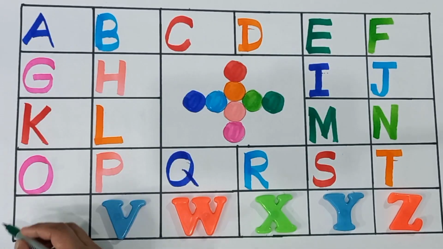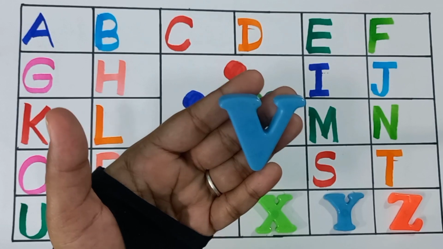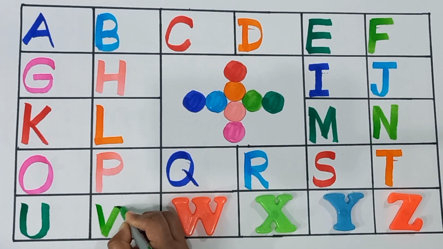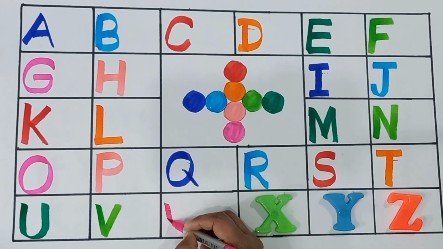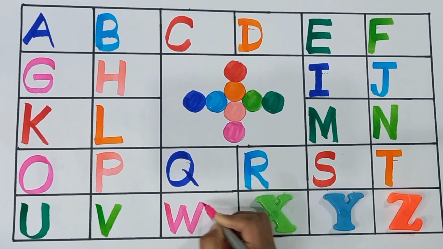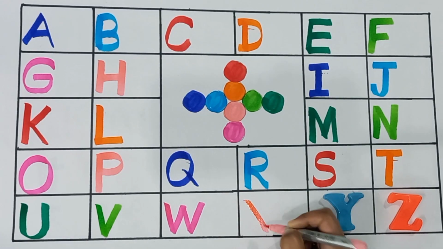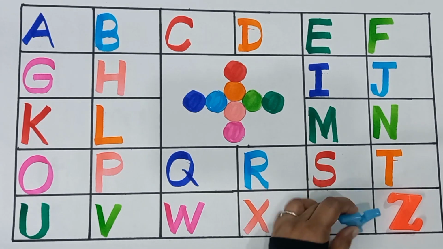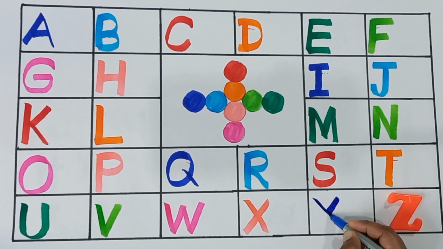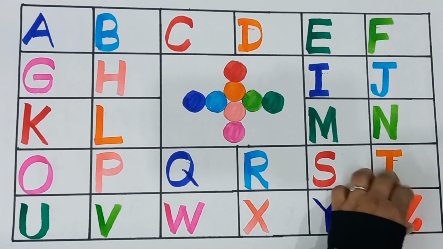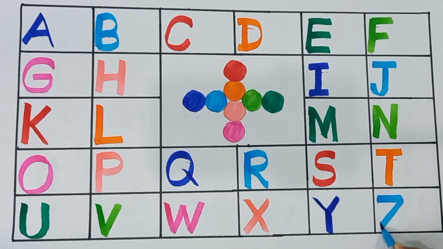U for unicorn. V for vase. W for wall. X for Xmas. Y for yard. Z for zigzag.